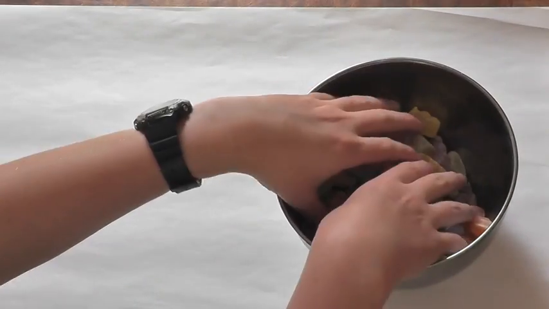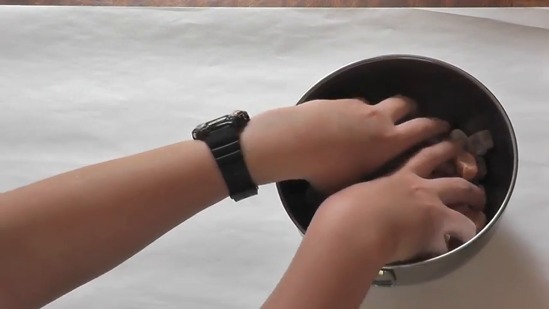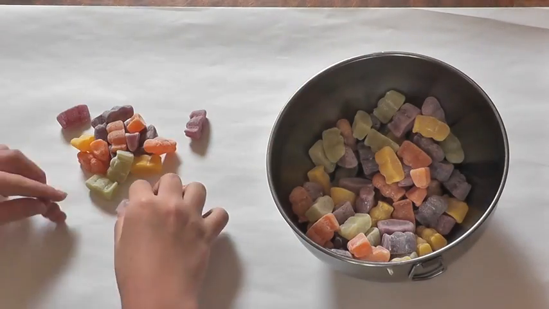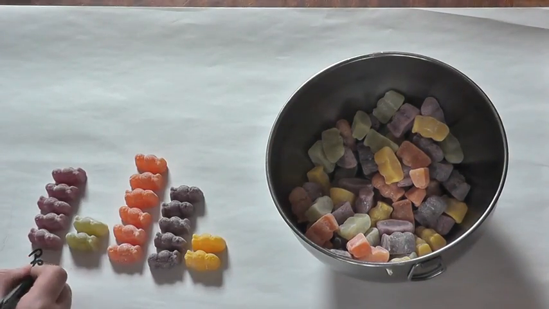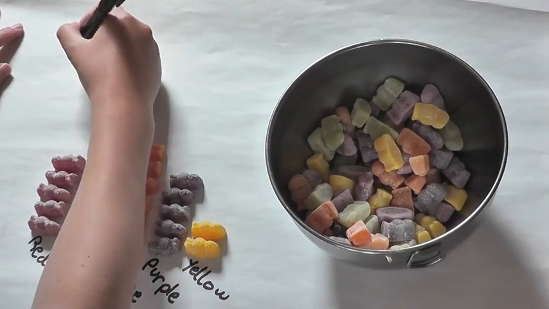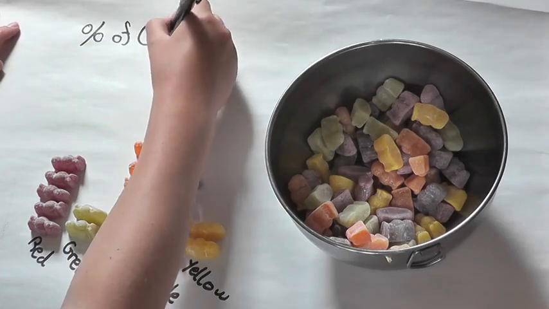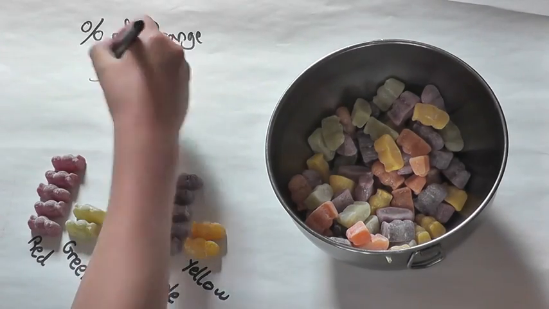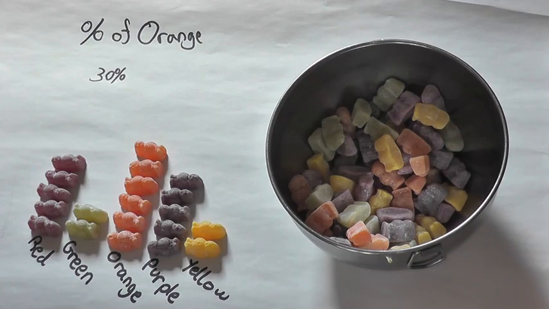Let's take the question, how many jelly babies of each colour are there in this bowl? In this case, we could actually measure our entire population, that's all the jelly babies in the bowl, but let's just take a sample and see what that tells us. If we arrange our sample like this, we have a frequency distribution. To simplify things, let's just focus on one colour of jelly baby. In this sample, 6 out of 20 are orange. That's 30%.